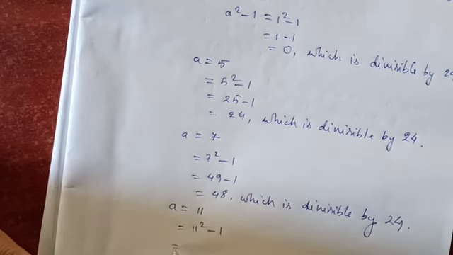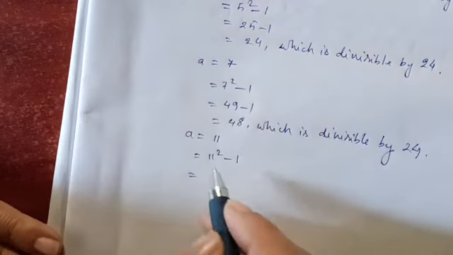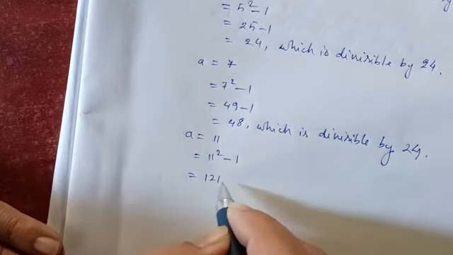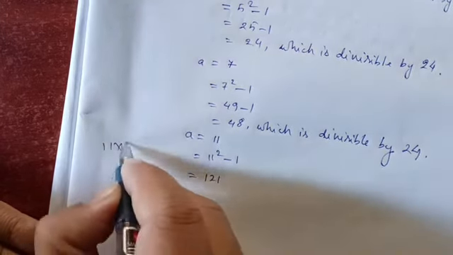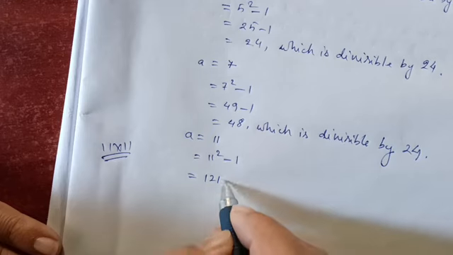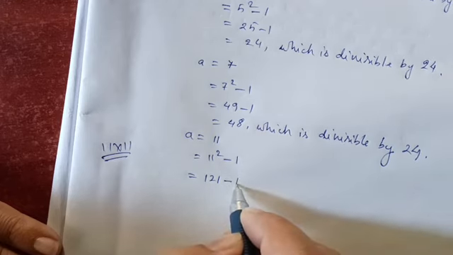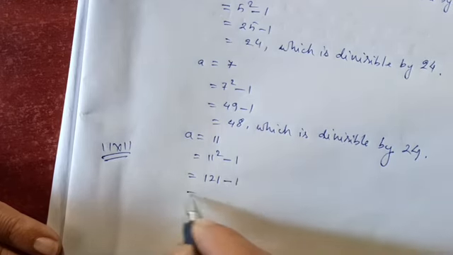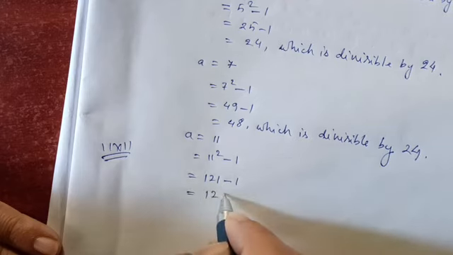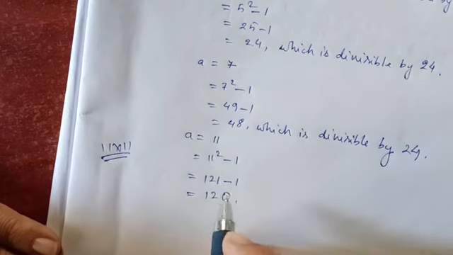You know that 11 square is 121, right? 11 square means 11 into 11. You find it out, the answer will be 121. So 11 square is 121 minus 1, right? Then 121 minus 1 should be 120.